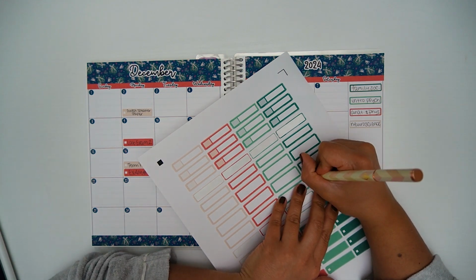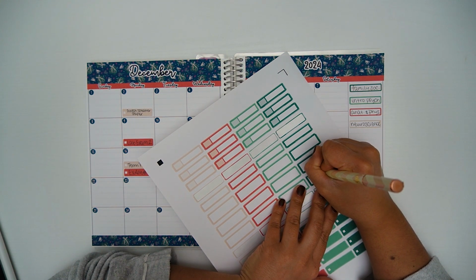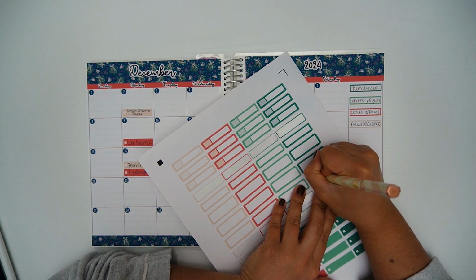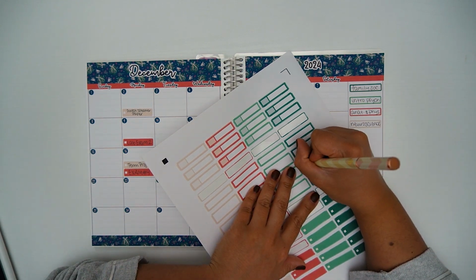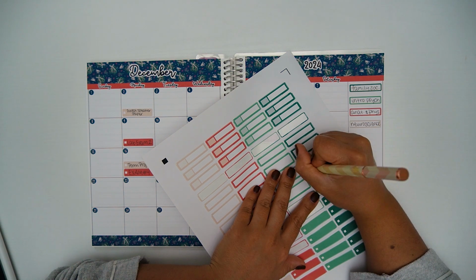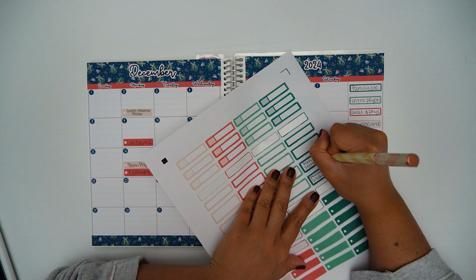So I did end up also adding some other non-assignment items and their corresponding dates using these bigger labels that I had created for this monthly layout.